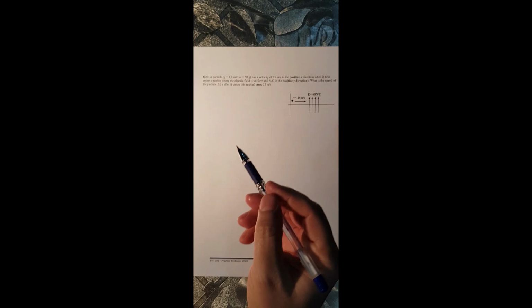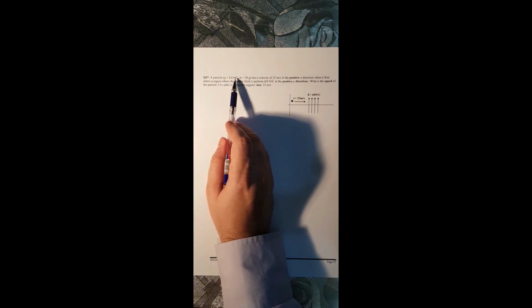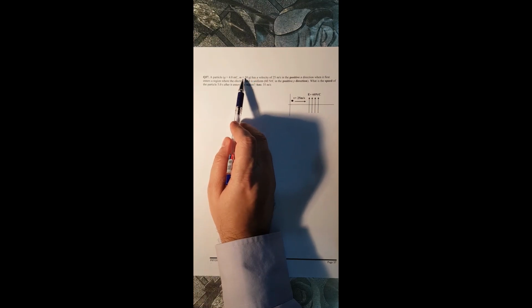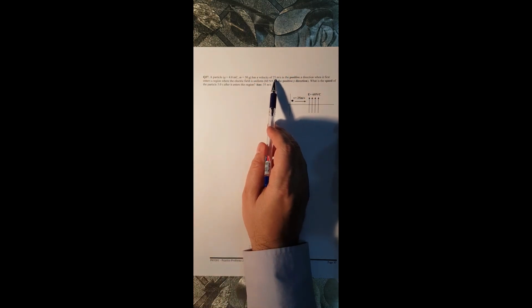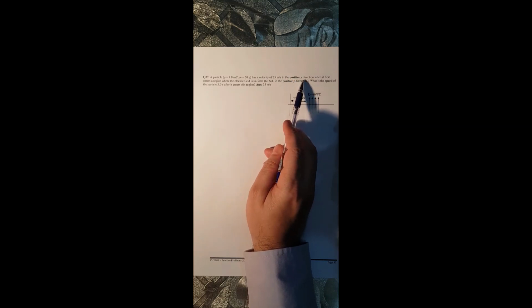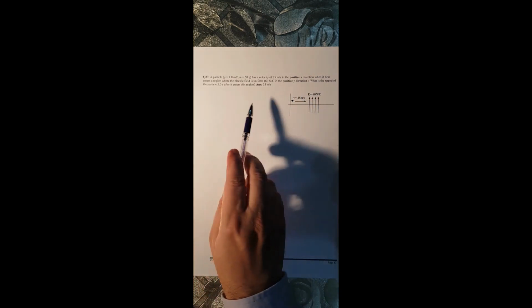Now we'll solve practice problem question 37 from chapter 21, electric field. Now in this question, we have a particle which has a charge of 4 millicoulomb and a mass of 50 grams. This charge has a velocity of 25 meters per second, and it's moving in which direction? In the positive x direction, so it's going on the x-axis, positive x, this way to the right.